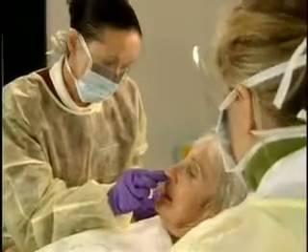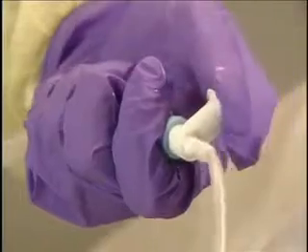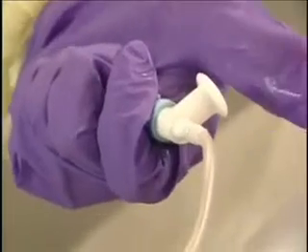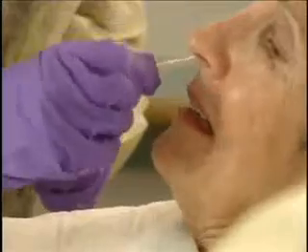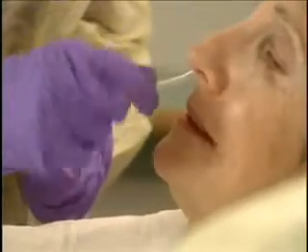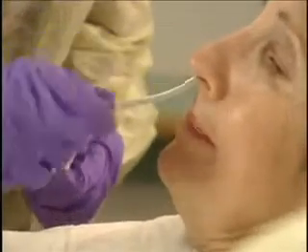Very good. Apply suction by occluding the Y port with your thumb on your non-dominant hand. Gently rotate the catheter as you withdraw it from the airway. Don't suction for more than 10 to 15 seconds at a time.